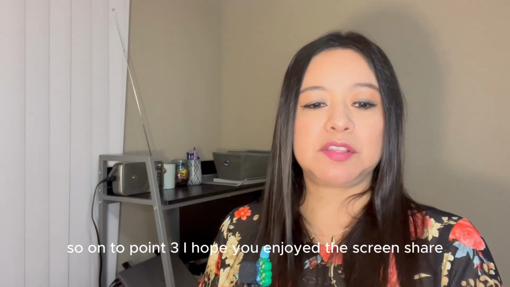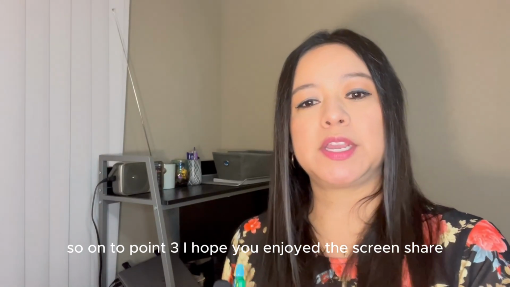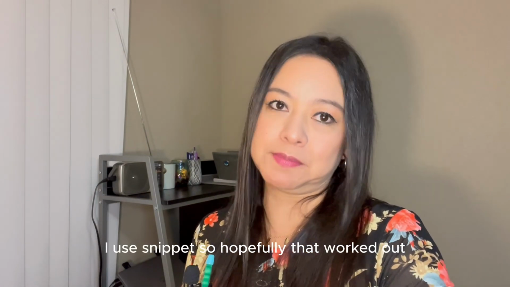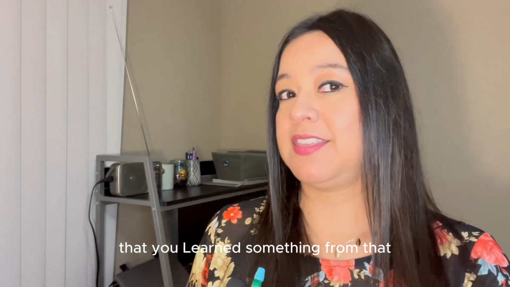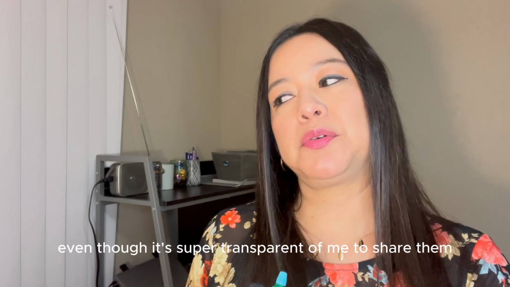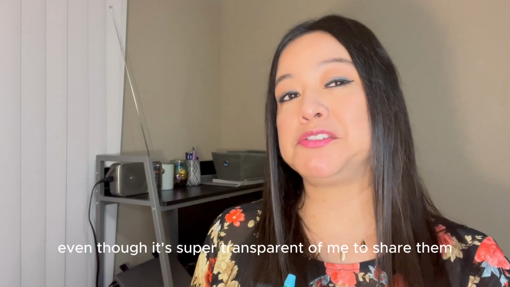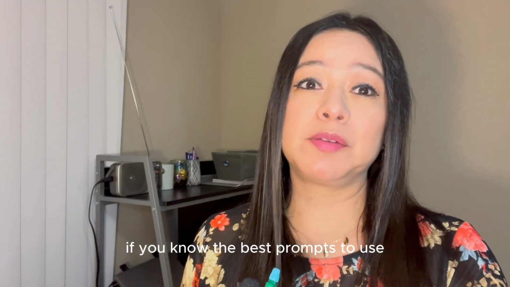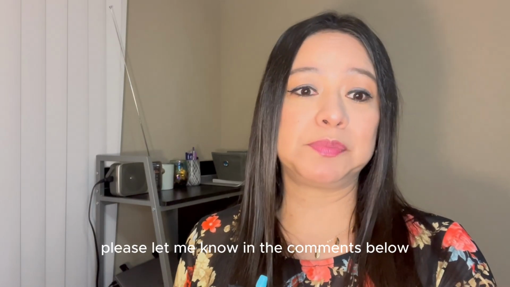So on to point 3. I hope you enjoyed the screen share. It's my first time using it. I use Snippet, so hopefully that worked out and you learned something from that. I thought I'd share those images with you, even though it's super transparent of me, because it was very frustrating. And if you know the best prompts to use, please let me know in the comments below.